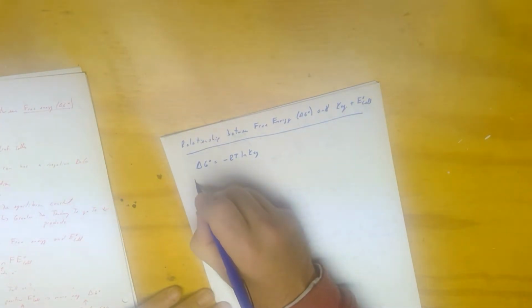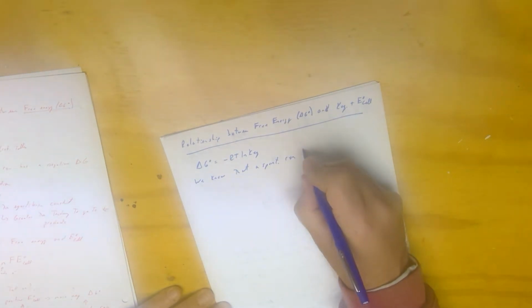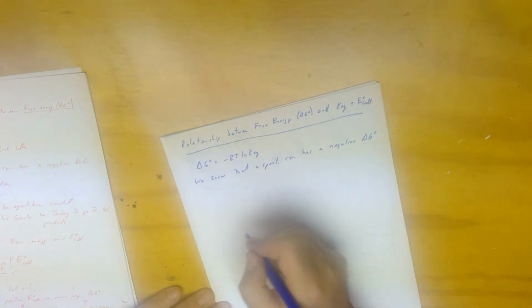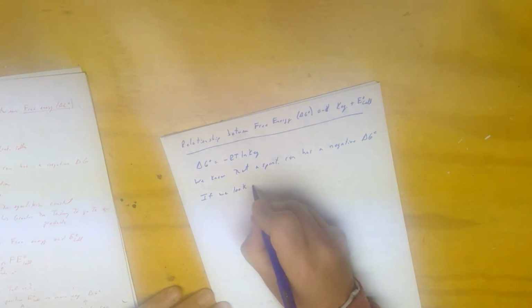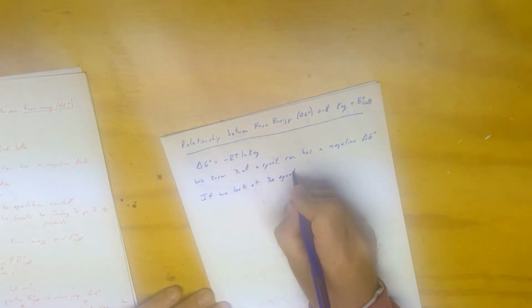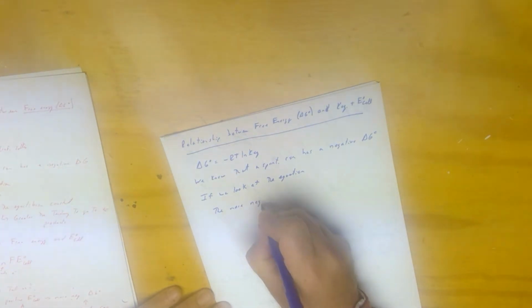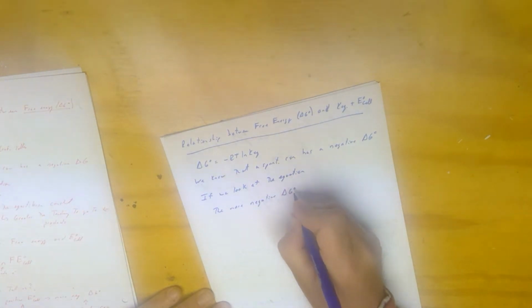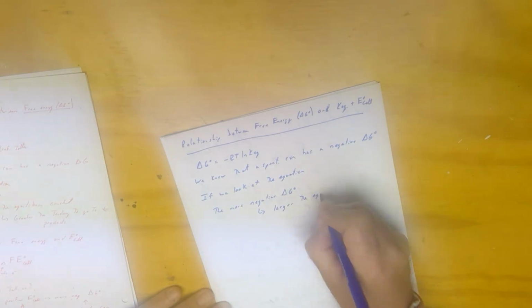Okay, so we know that a spontaneous reaction has a negative delta G. So if we look at this, the more negative delta G, the larger the equilibrium constant.